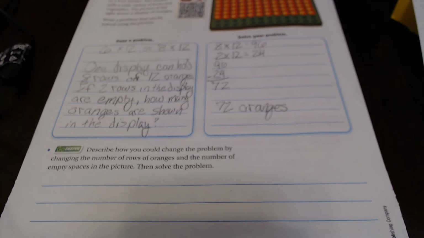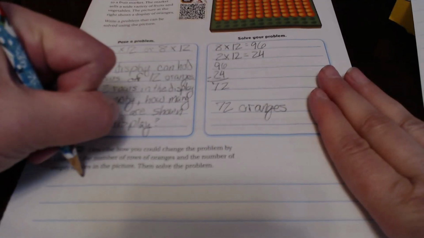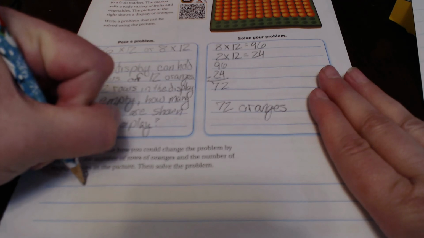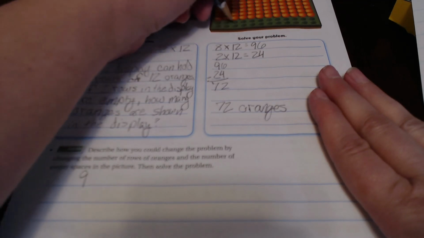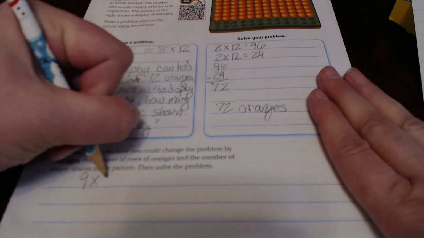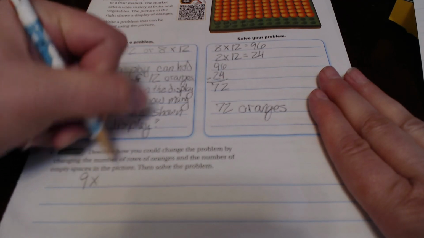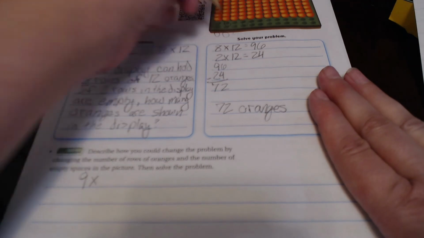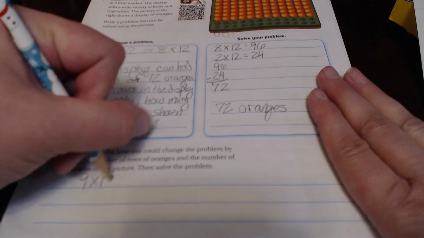So it says, describe how you could change the problem by changing the number of rows of oranges and the number of empty spaces. Well, we could have said there's 9 rows full, and we could have added another row down here. We could have made it a bigger crate. So it would be 9 times 12.